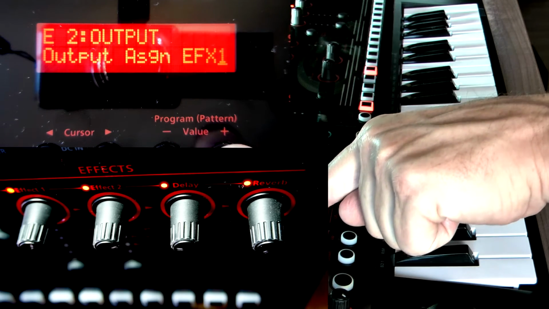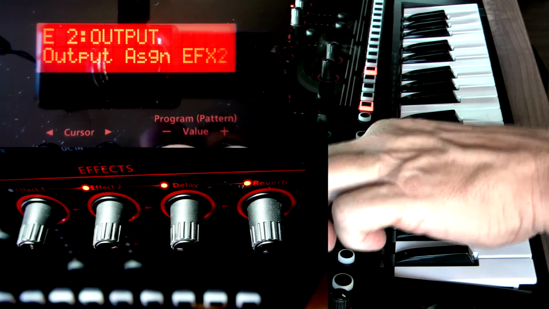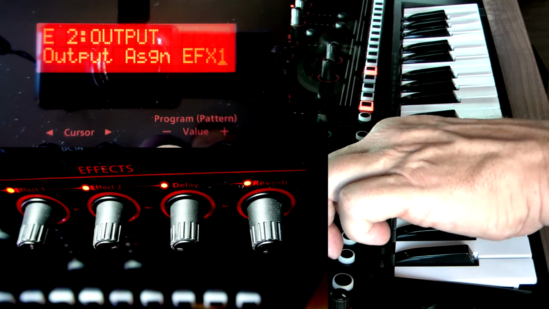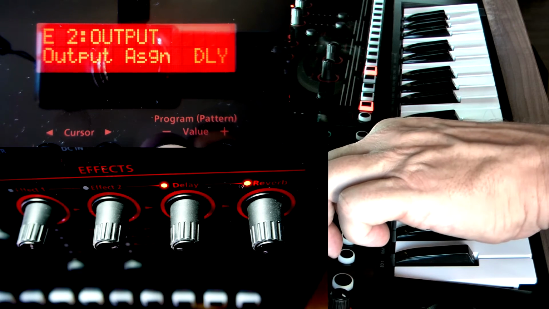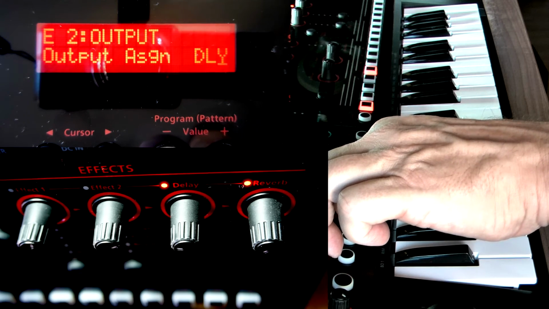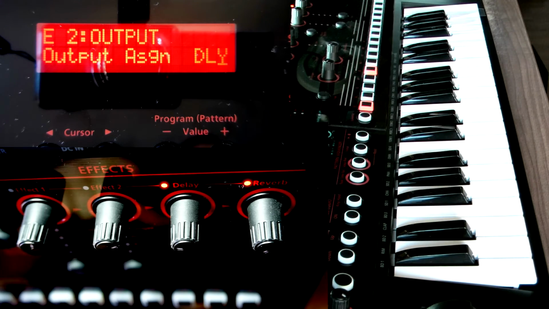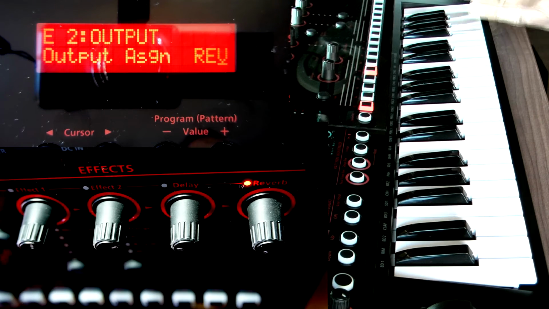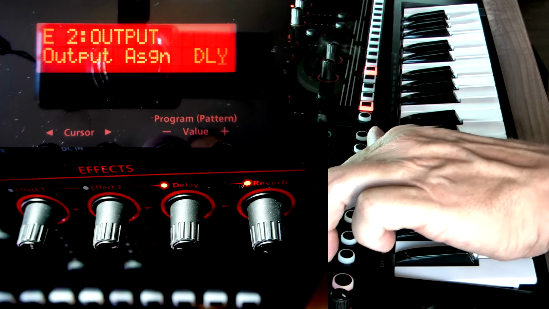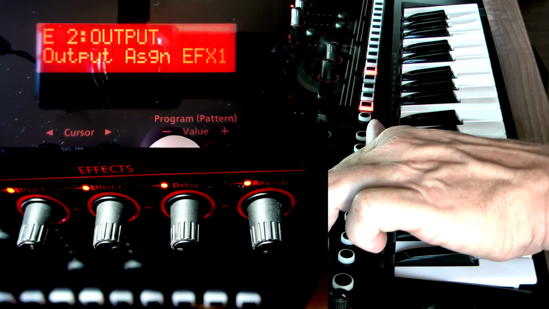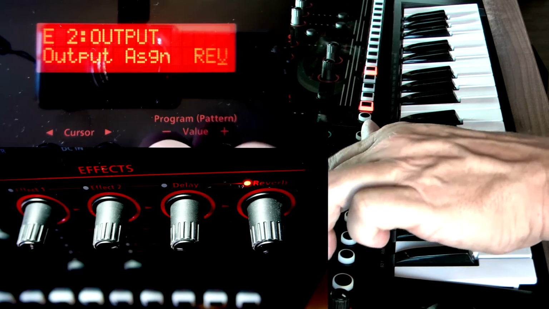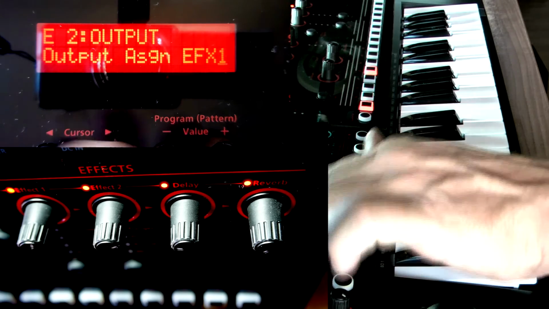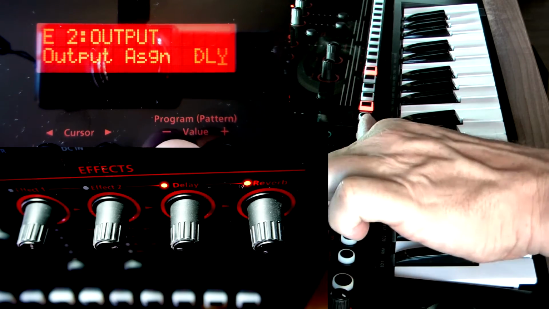And you'll notice that the lights change. Effect 2, so effect 1 has gone out. Effect 1 has now come back on. And now delay, so we can see that delay is lit now on the output assign. And now I've moved and changed it to reverb, so reverb is on. So we can choose the extent of the effects that we want. And there you can see I'm scrolling through, and the lights on the front panel change. So let's leave that one on delay.